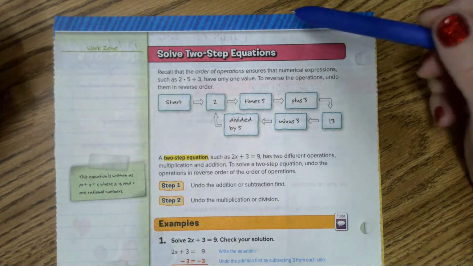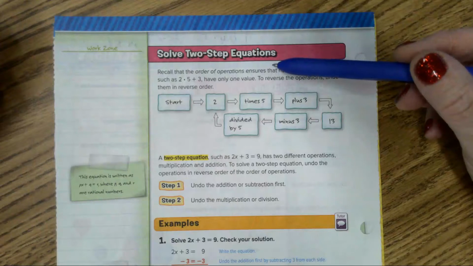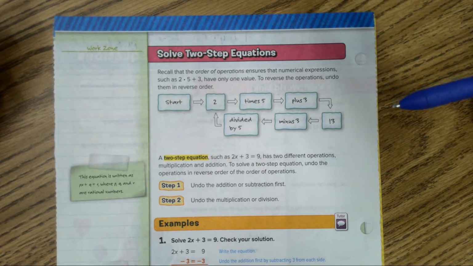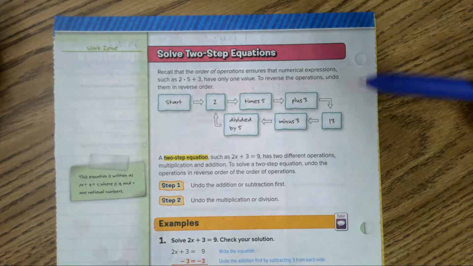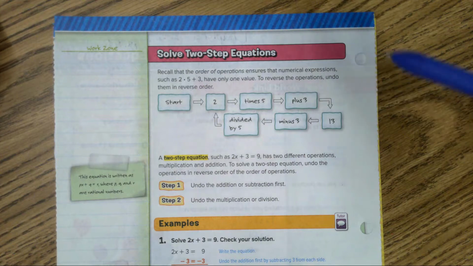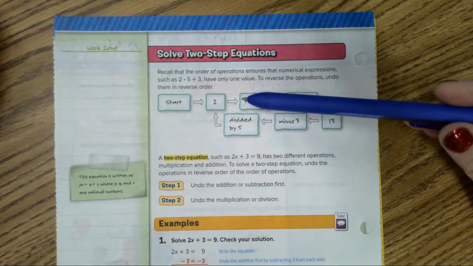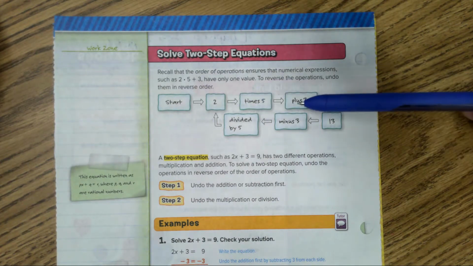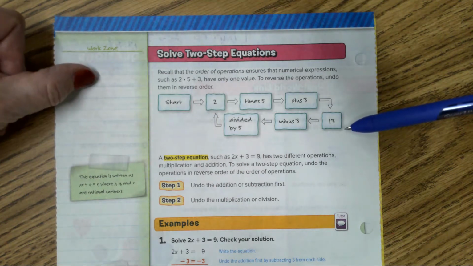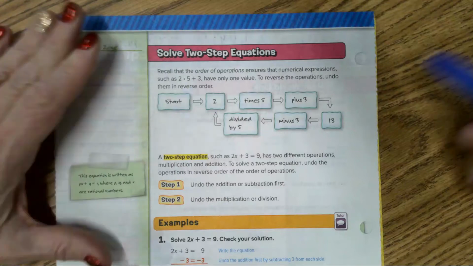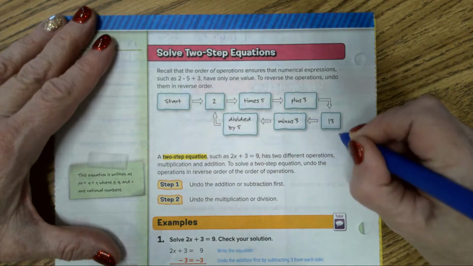Recall that the order of operations ensures that numerical expressions such as 2 times 5 plus 3 have only one value. To reverse the operations, undo them in reverse order. You start with 2 times 5 plus 3 equals 13. Now we're going to undo it, using the inverse.